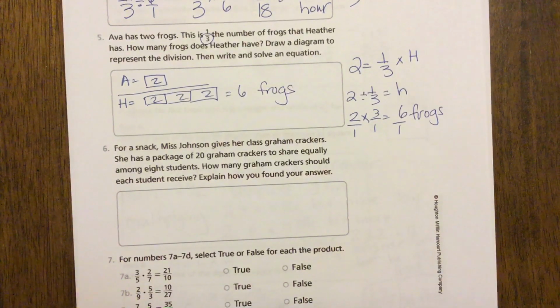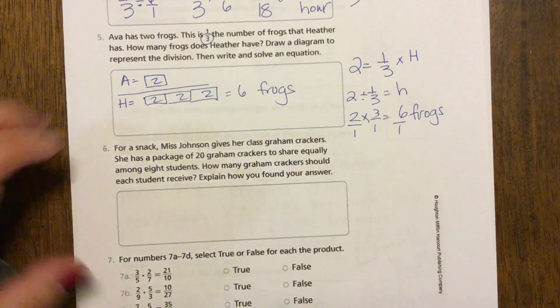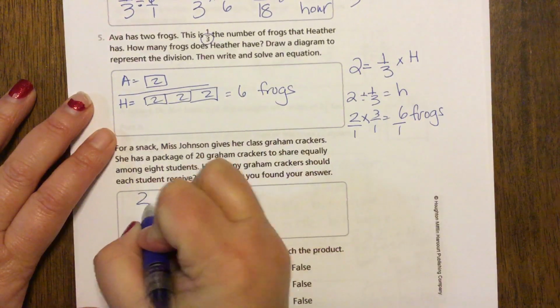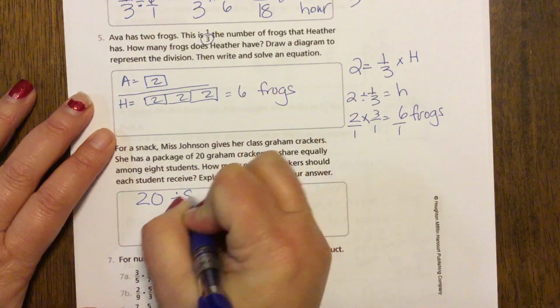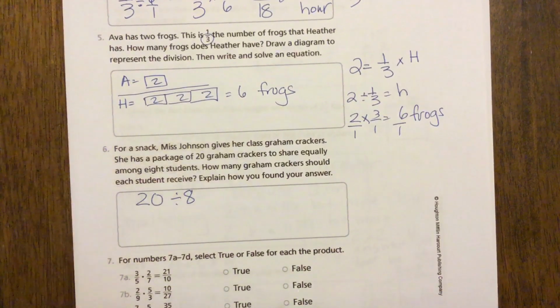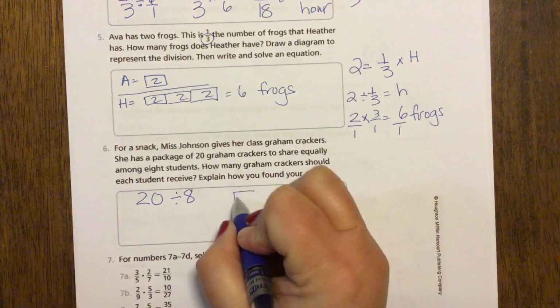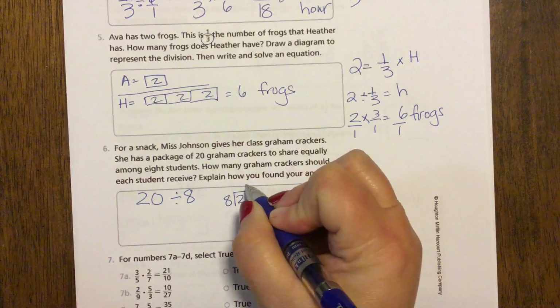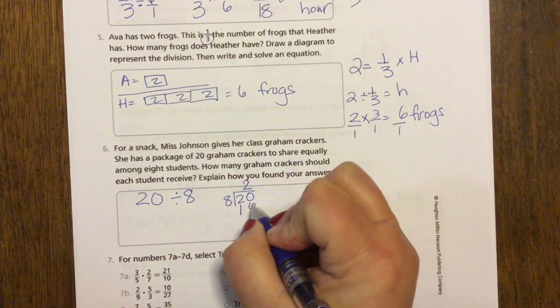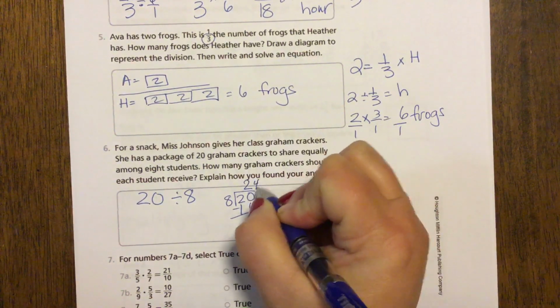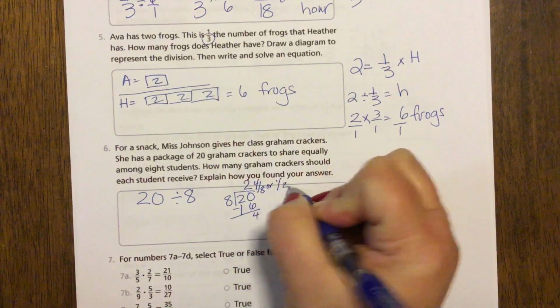For a snack, Miss Johnson gives her class graham crackers. She has a package of 20 graham crackers to share equally among 8 students. How many graham crackers should each student receive? Well, she's got 20 graham crackers divided by 8 students. So this is just like the last question. So it's a regular division problem. 20 goes in the house, 8 knocks on the door.